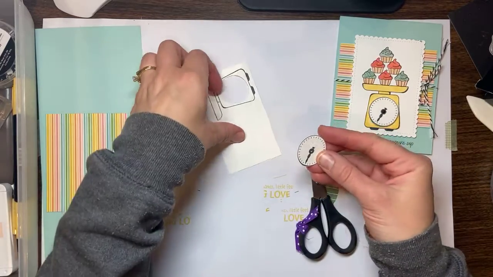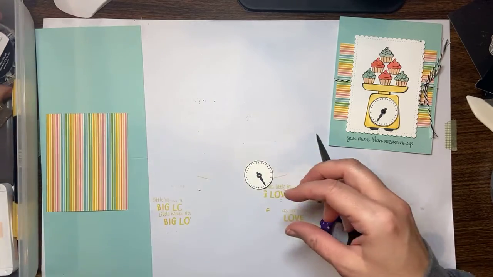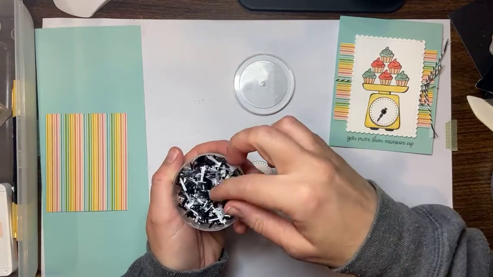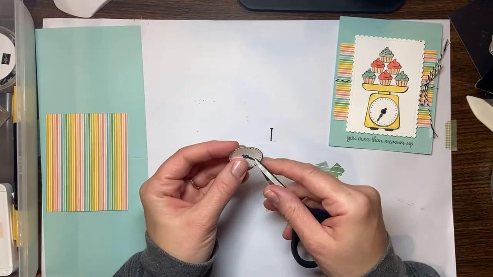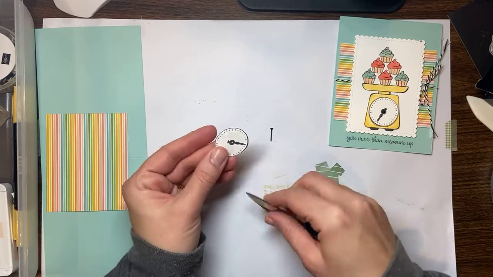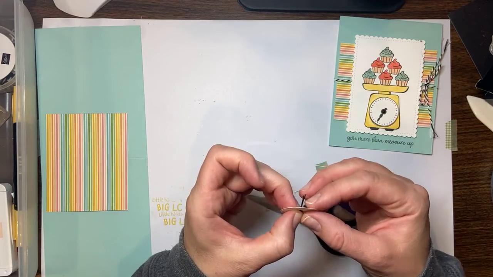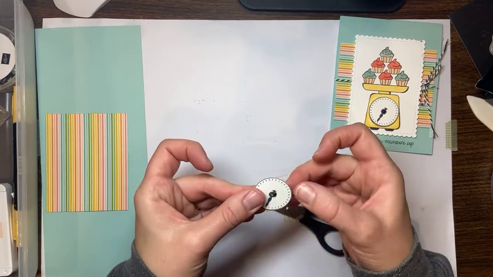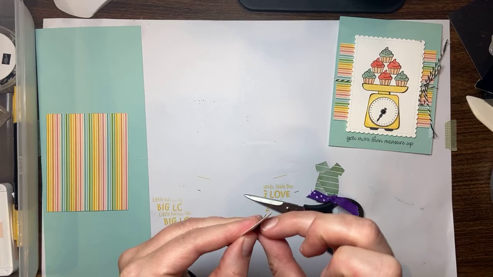All right, so here is the scale part. We have some new brads, round and square brads, in the annual catalog, and I'm just going to pull out one of the black round ones. I'm going to take the tip of my scissors and just kind of make a hole there and slide this through, just to give it a little bit of dimension. So, put that on the back. Oh, it bent a little bit funny. Come on, slide. There we go.